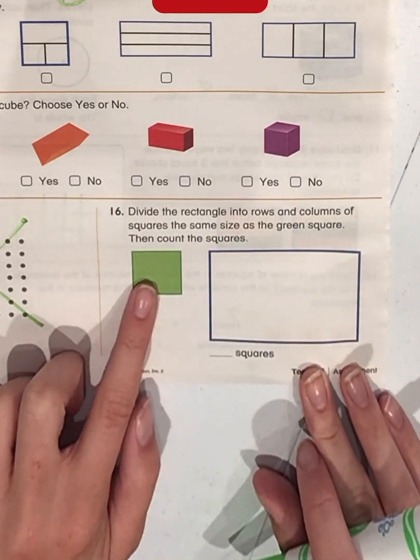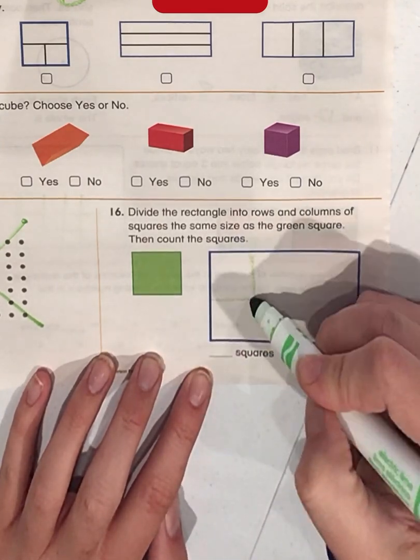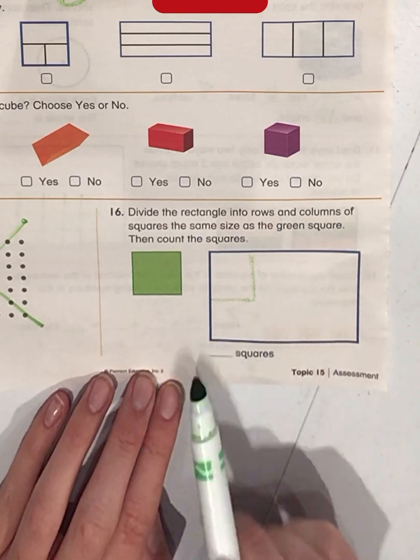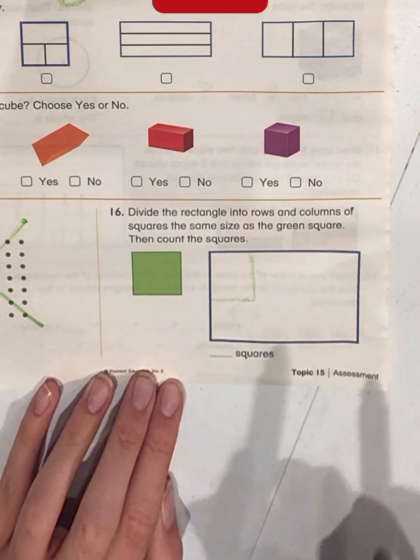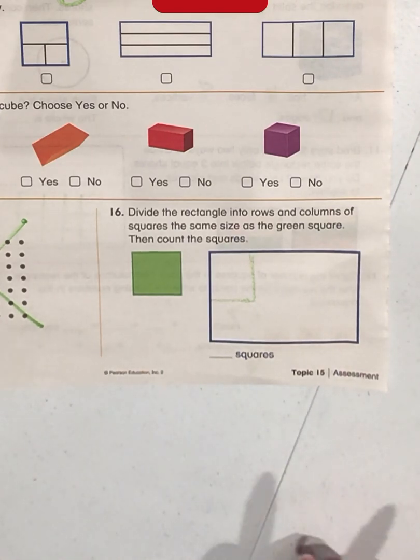And then number 16, you're dividing this rectangle into rows and columns of squares the same size as this square. Okay, so each square is going to be about that size, and then they want to know how many squares there would be total. So you're going to draw your rows and columns on number 16, okay? And that is your test.